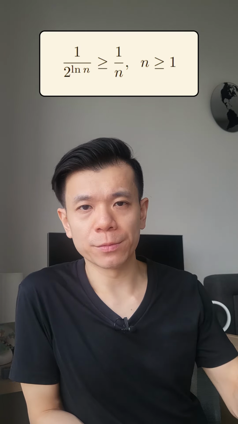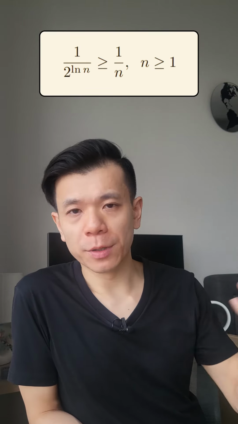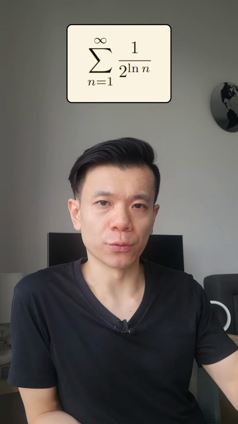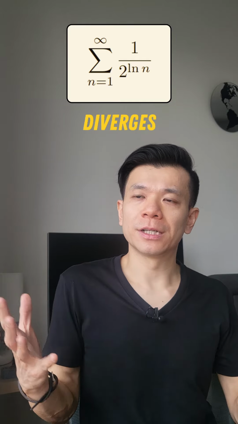If your series of terms is larger than or equal to a divergent series of terms, then by the direct comparison test, your series will also be divergent. So now we have shown that our series is a divergent one. Easy peasy. And that's the beauty of math sometimes. With the proper insight, the math just maths itself.